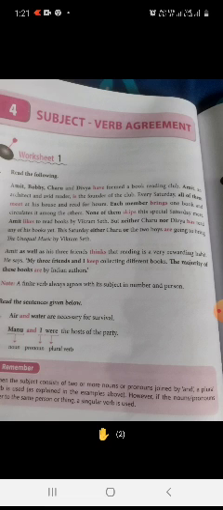Yes. So when there are two designations in a sentence, but both designations refer to the same person or an individual person, in that situation, verb must be singular. So here we can see there are two designations. The first designation is architect and the second one is avid reader.